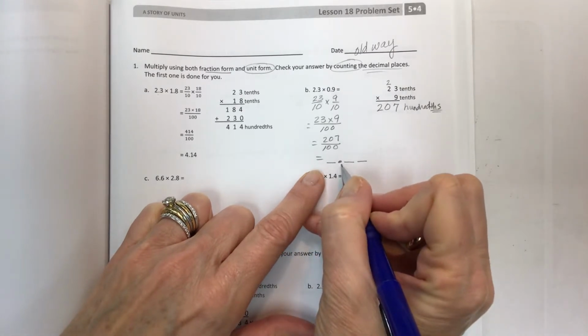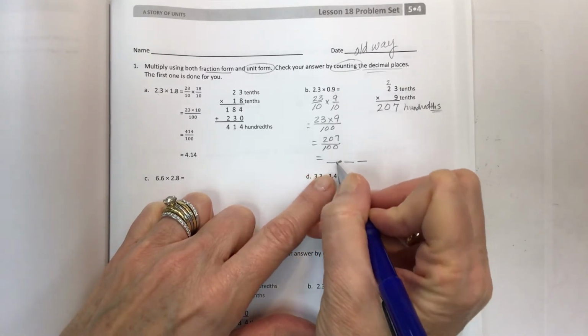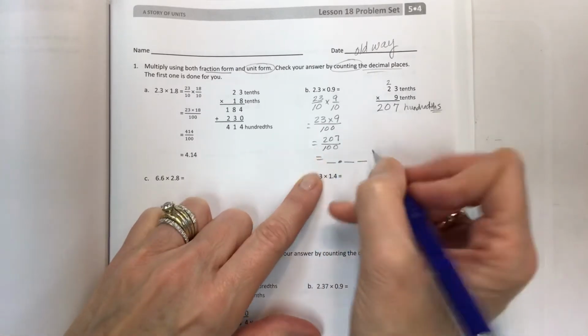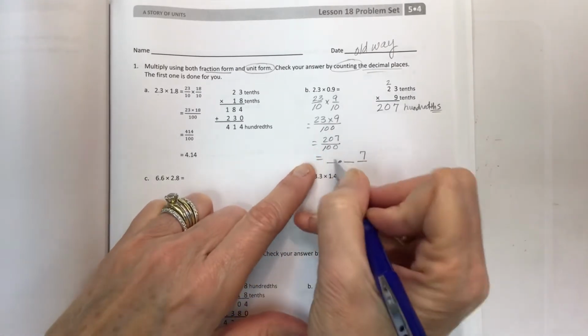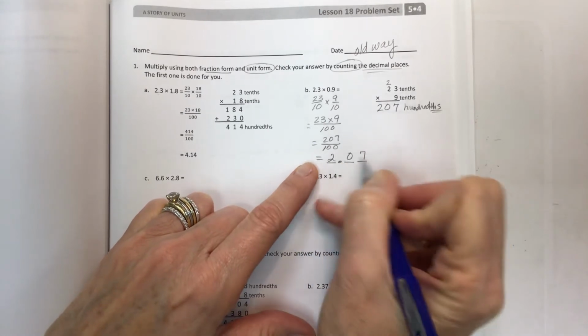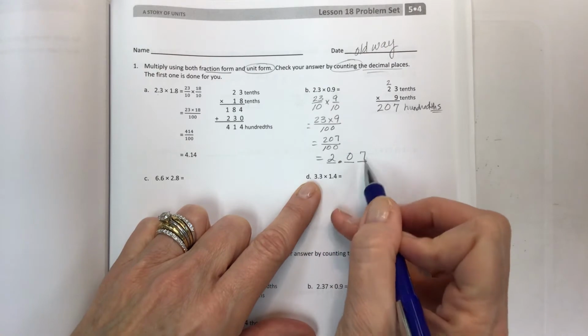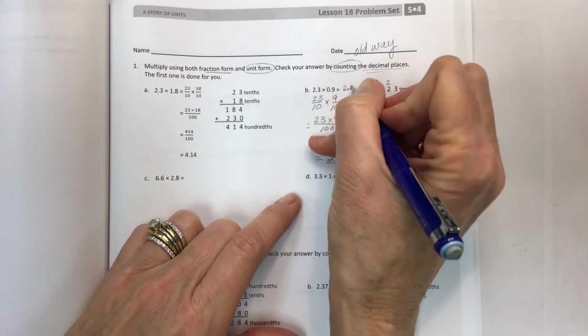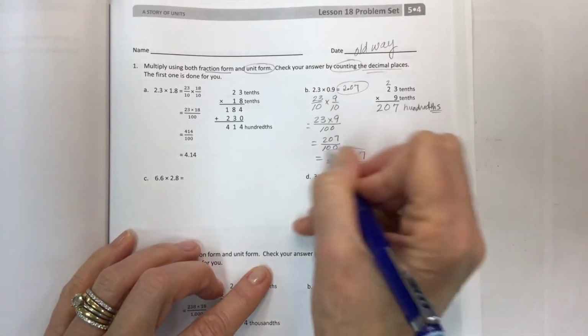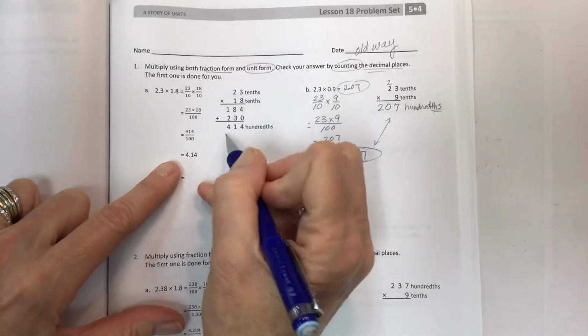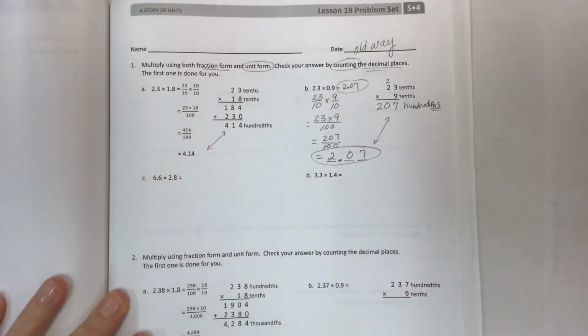Set up your place value positions, put a decimal in, and then fill in the blanks. We have to have the 7 in the hundredths place, which is here. So back it out so that you have 207 all in a row, and they're all in the proper places. 207 hundredths, 2.07. So this is your answer in standard form. You want to make sure that these two are the same, that they match.